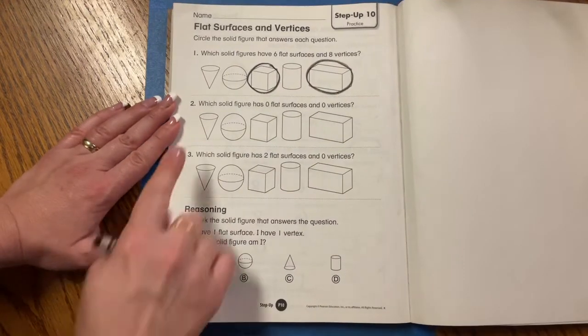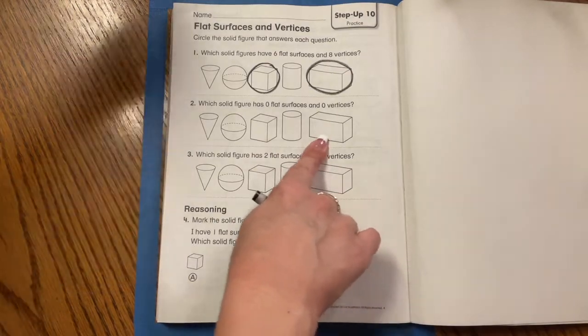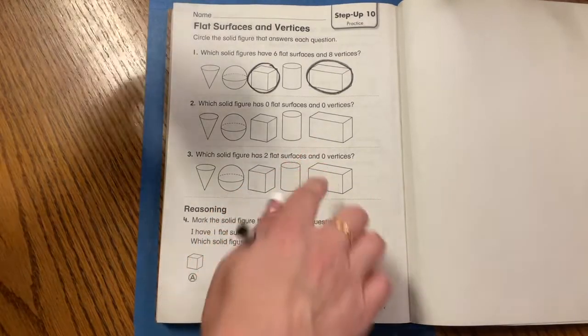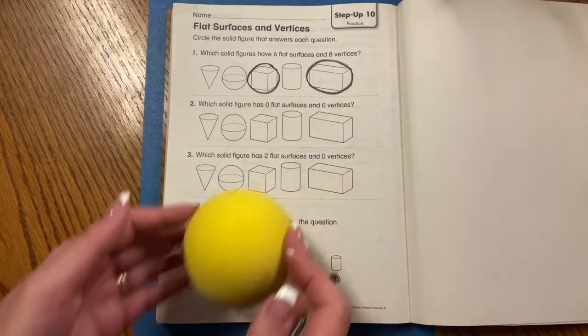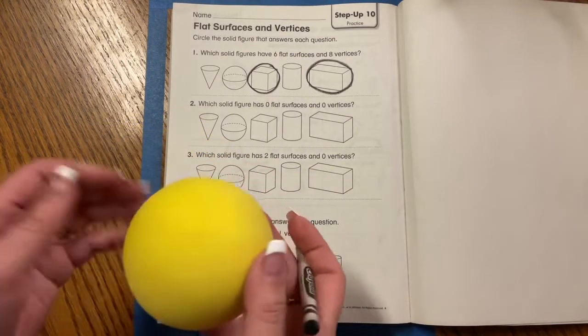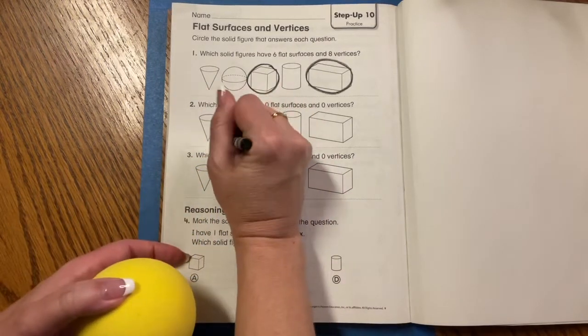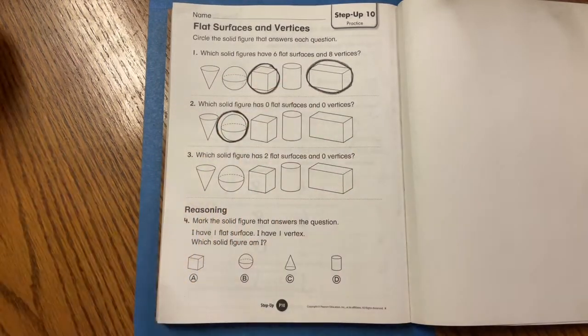Excellent. Which solid figure has 0 flat surfaces and 0 vertices? Oh, do you remember this 3D shape? A sphere. 0 flat surfaces, no faces, and no vertices, no corners. The sphere. All right.